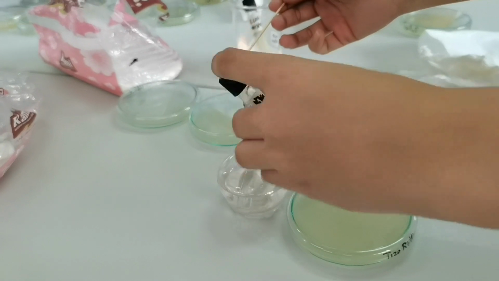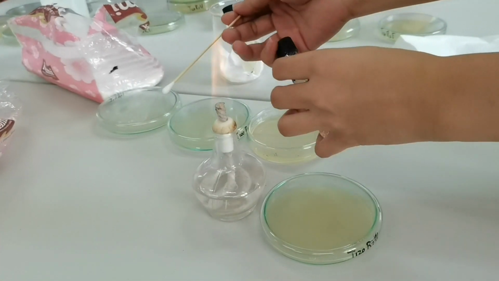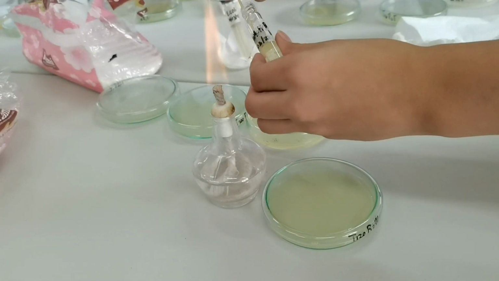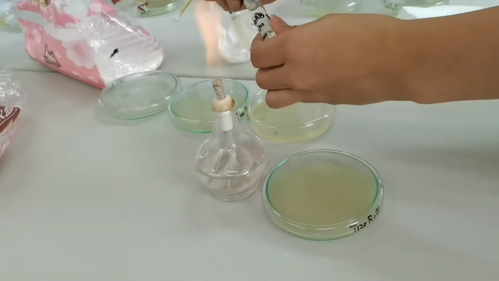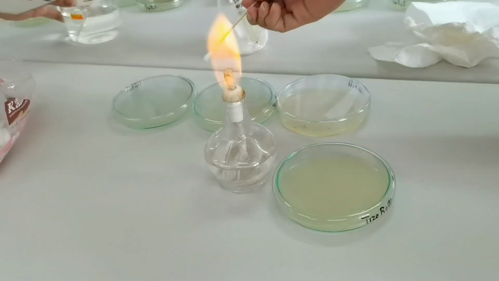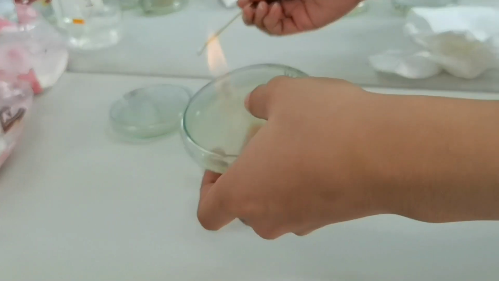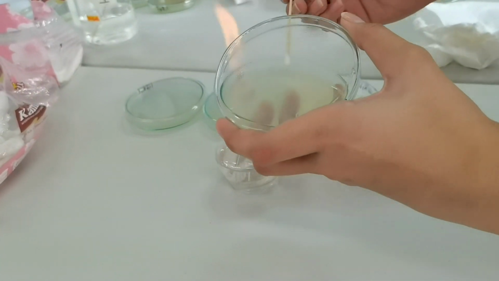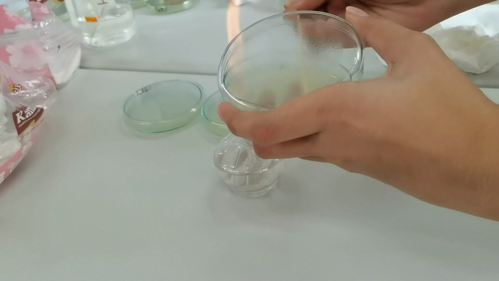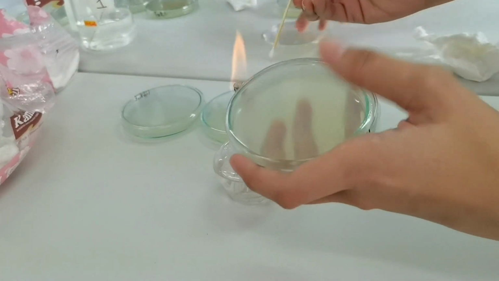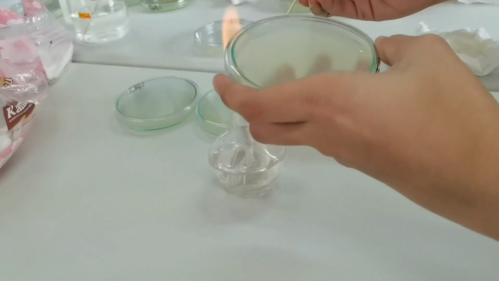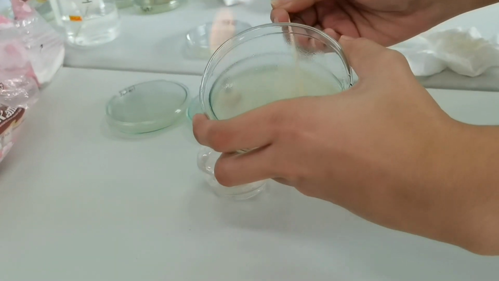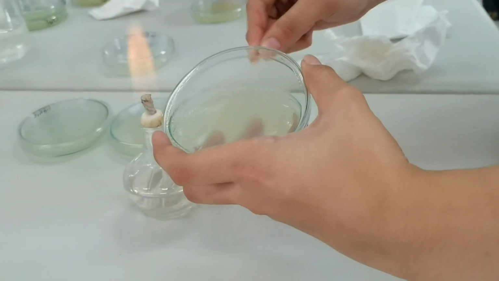My students are starting this experiment by swabbing their test organism onto culture medium in petri dishes, like what you see here, and they are using the aseptic technique to make sure that contamination is prevented or avoided.